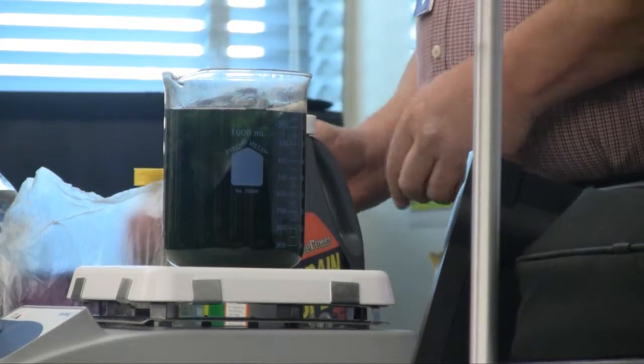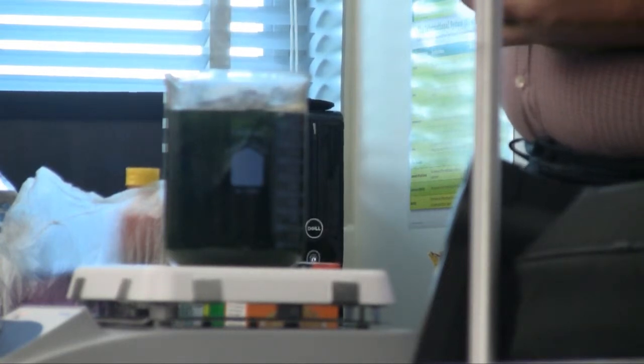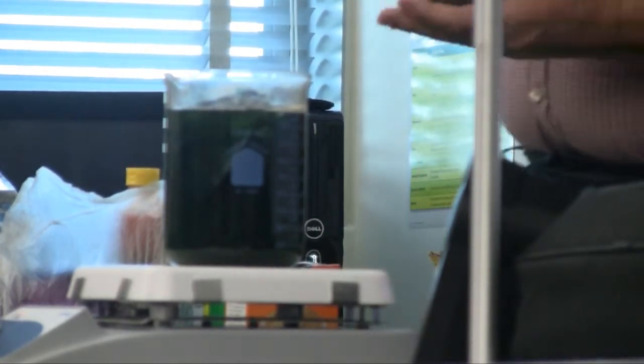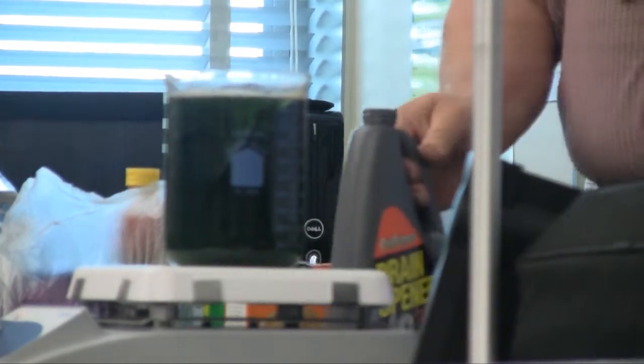Alright, well, I don't think it really cleaned up that well, so let me try some drain cleaner. See if that'll clean it up. Alright, well, I don't think it's going to change much more.